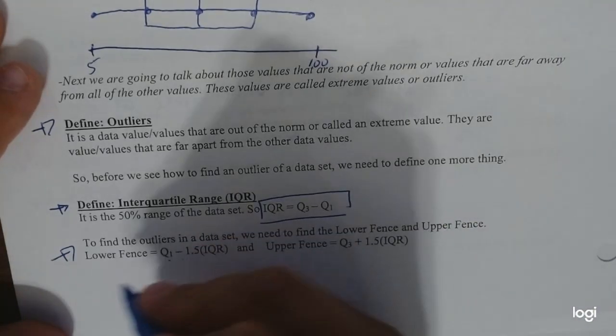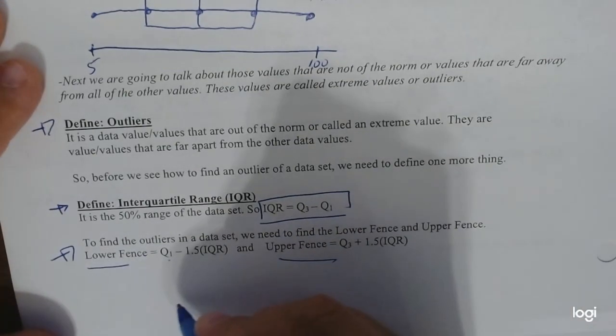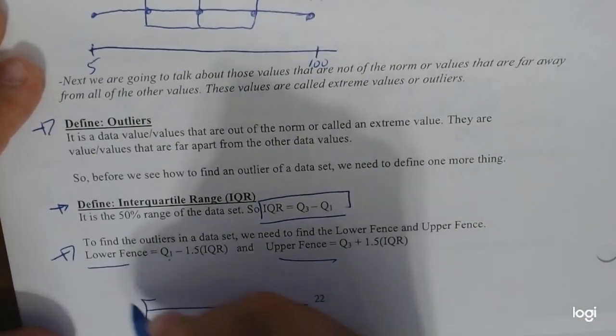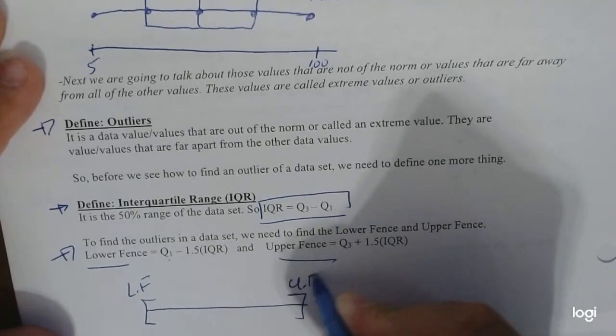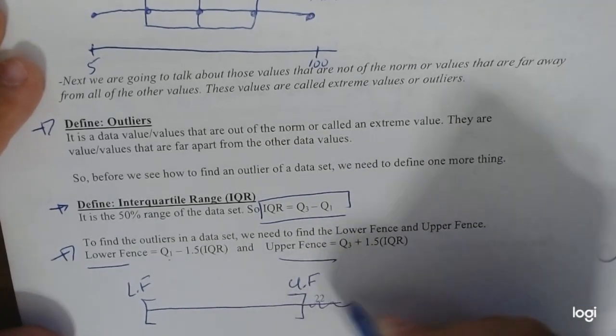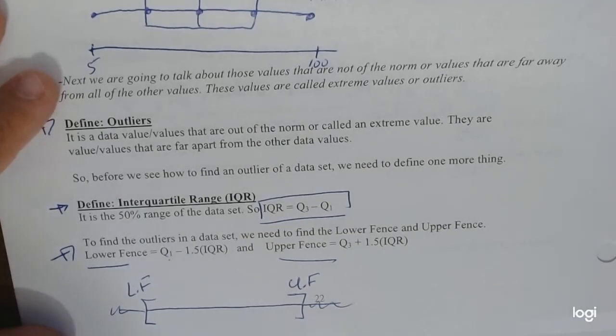Now you can kind of think like in algebra, this is kind of like a buffer. All the numbers between your lower fence and your upper fence are good values. Everything that's outside of them will be considered outliers themselves.